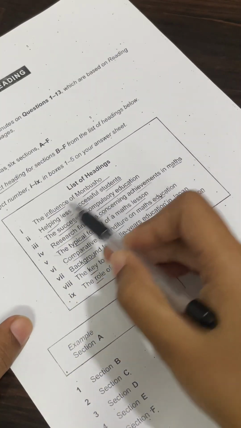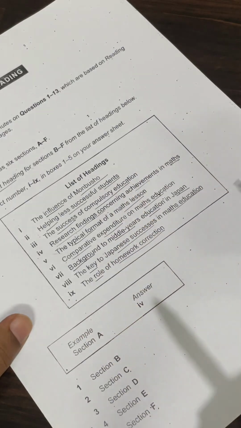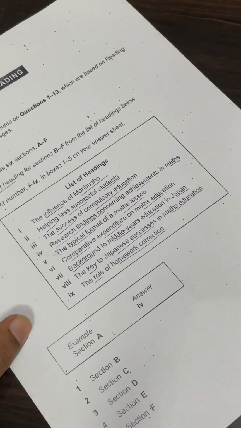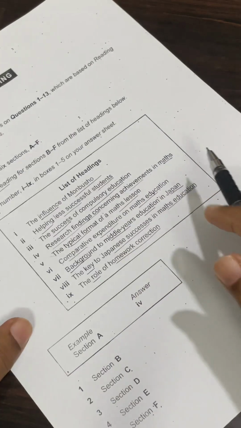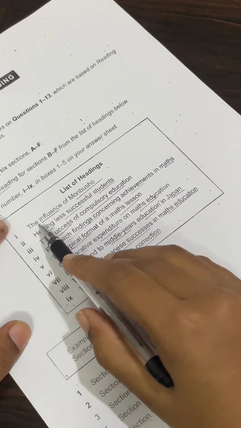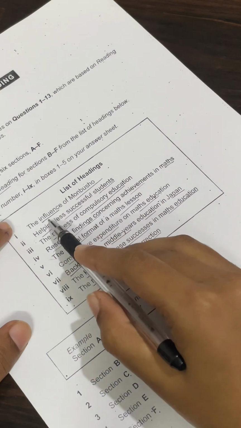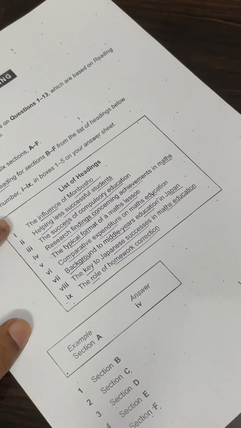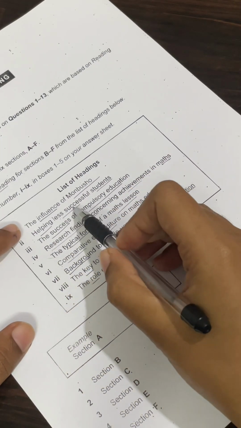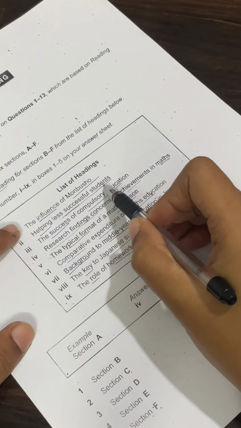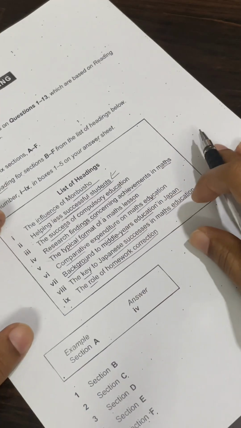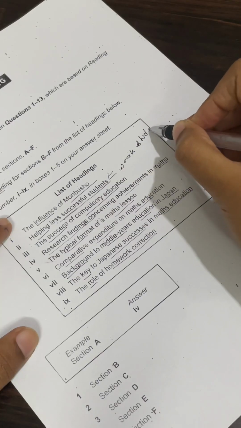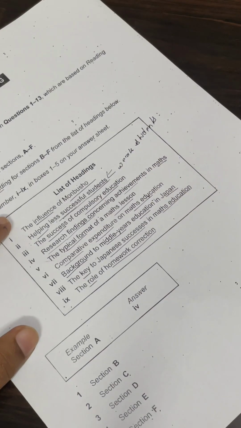and underline the keywords from the headings and understand what they mean, and also be prepared for the synonyms and paraphrasing from the headings. First, it says the influence of Monbusho. Influence means what Monbusho has done to something, helping less successful students. Less successful students can be paraphrased as weak students or students who are lagging behind.